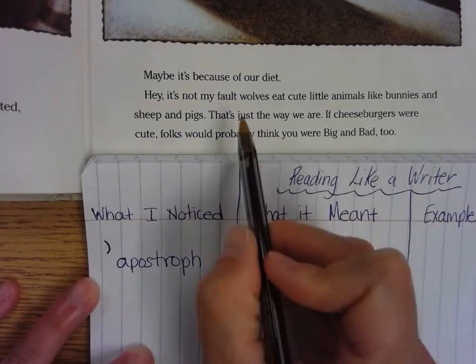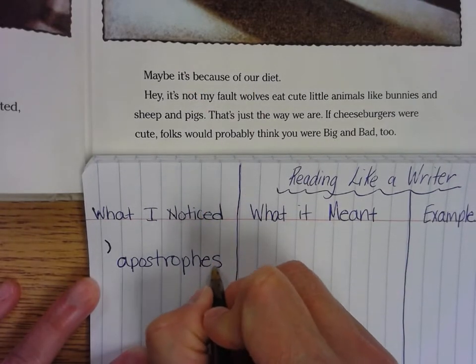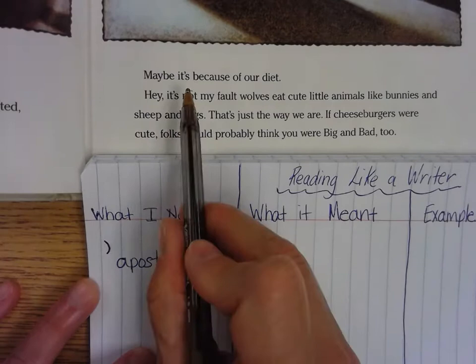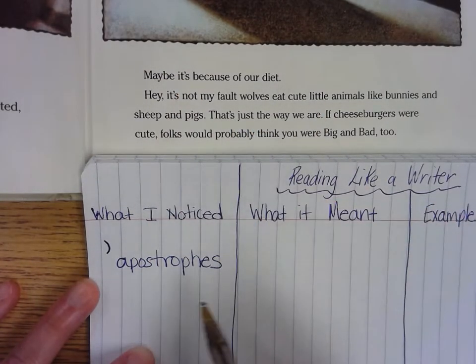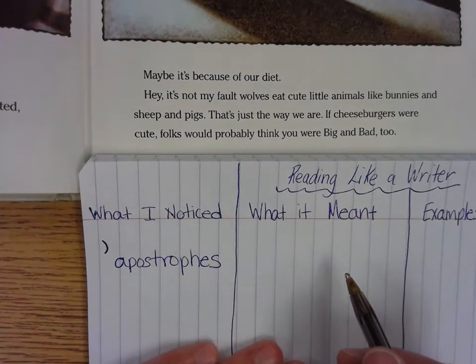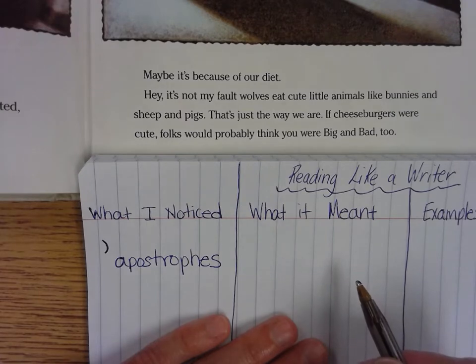Apostrophe. And actually, I noticed that the author used more than one. So I did notice apostrophes. So we've got an apostrophe here and an apostrophe here. Now I'm going to be thinking about, well, when the author used these apostrophes, what did it mean?